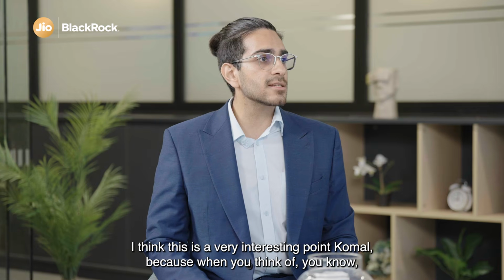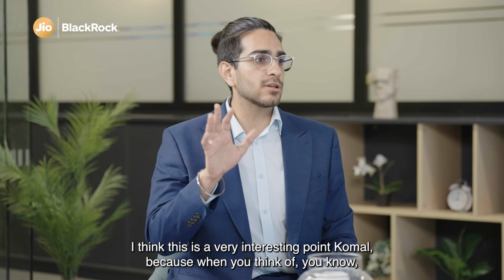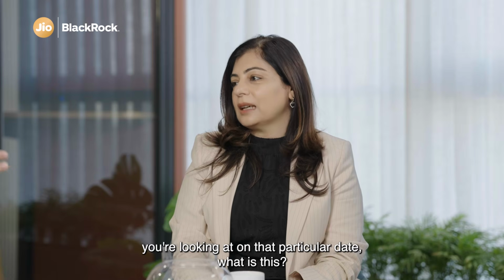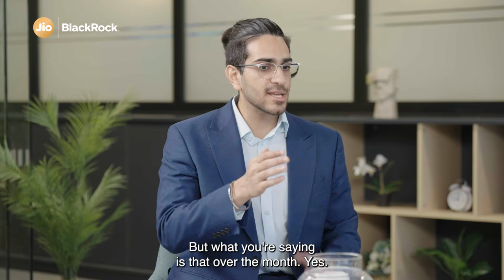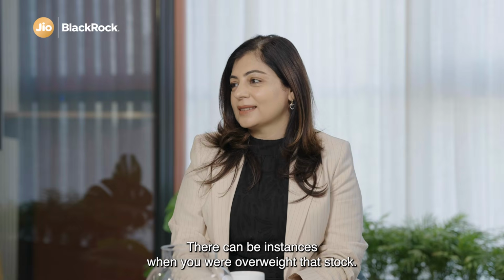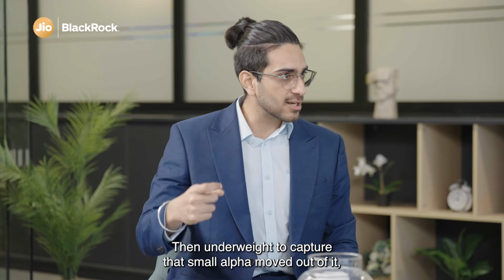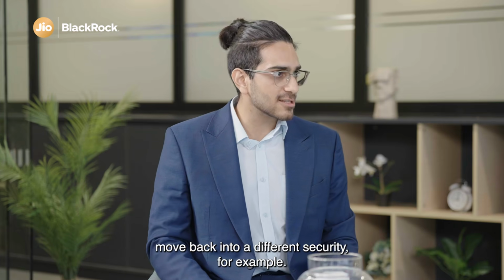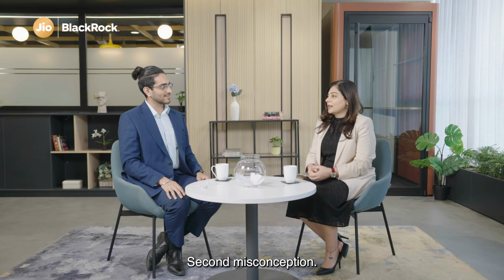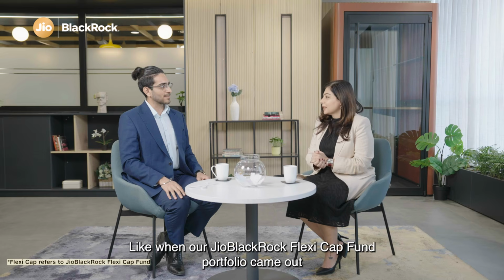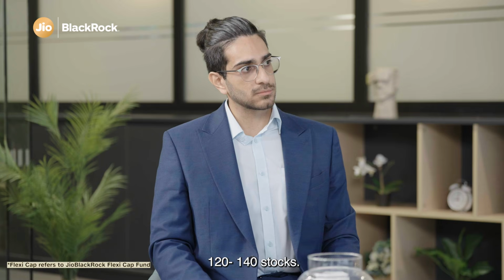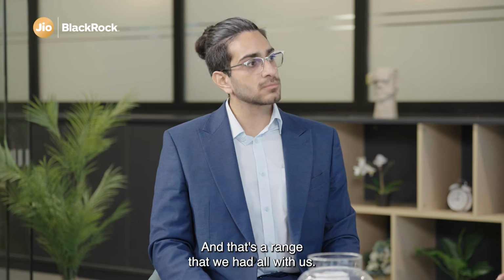I think that's a very interesting point, Komal, because when you look at a portfolio, you're looking at a point in time, as on that particular date. But what you're saying is that over the month, there can be instances when you were overweight that stock, then underweight. You captured that small alpha, moved out of it, moved back into a different security, for example. Very interesting. Second misconception: why do we have so many stocks? Like when our FlexiCap portfolio came out, 120, 140 stocks, and that's a range that we had always asked.